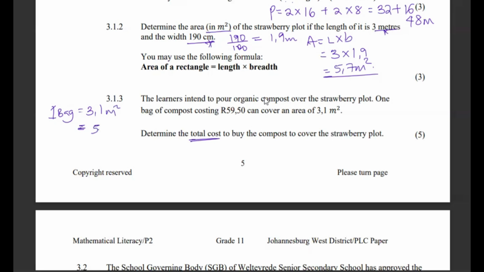What about if you have 5.7 meters squared? How many bags will you need? We shall take 5.7 divided by 3.1. So it shows that it's 1.8, which, since they don't sell half a bag, we shall make these 2 bags.